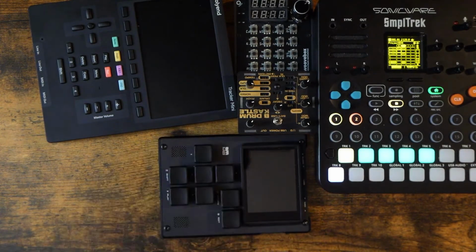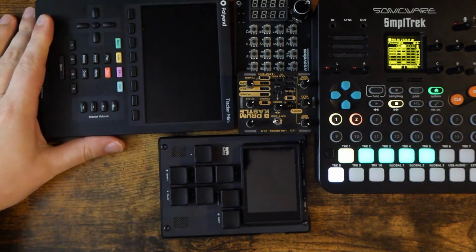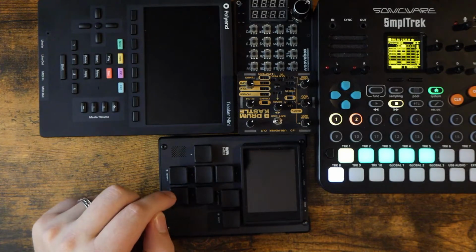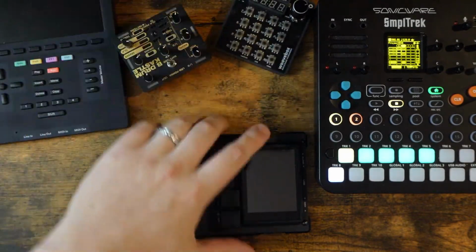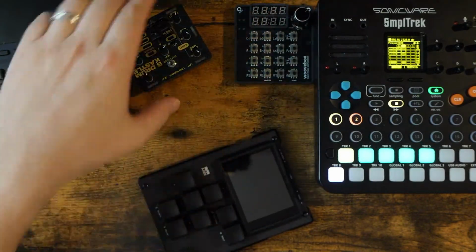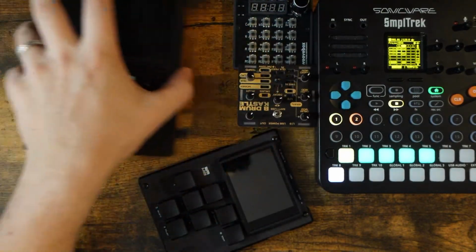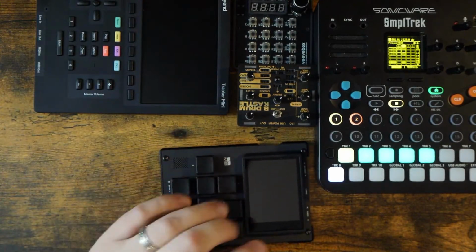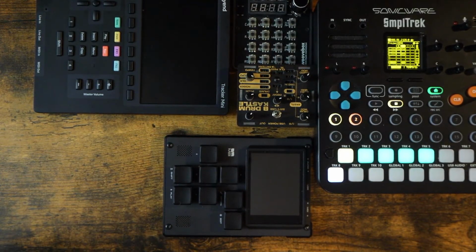Just a heads up, I've got some special things to say about these two pieces of gear together. Yeah, just pretty remarkable. But there's one more thing. One more thing I'll show off.